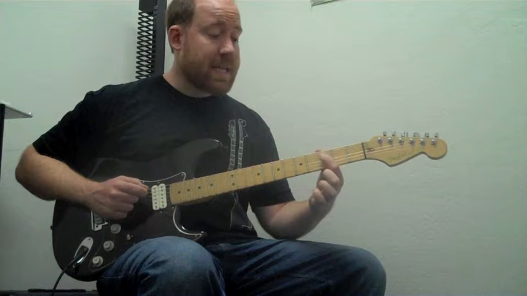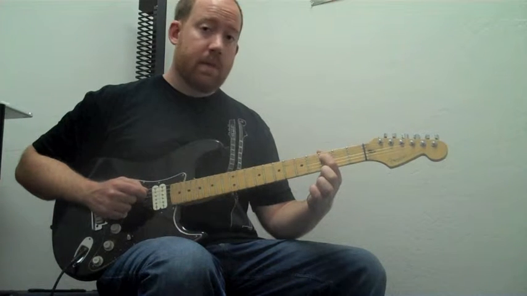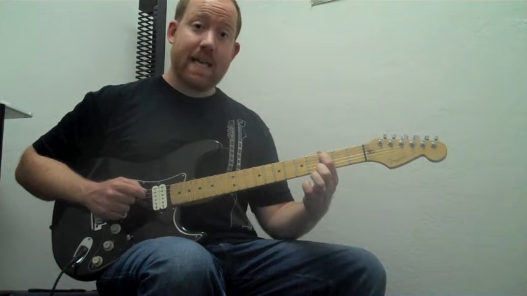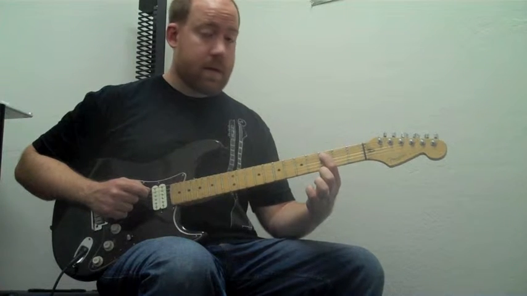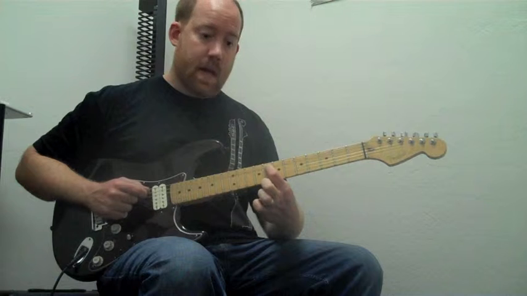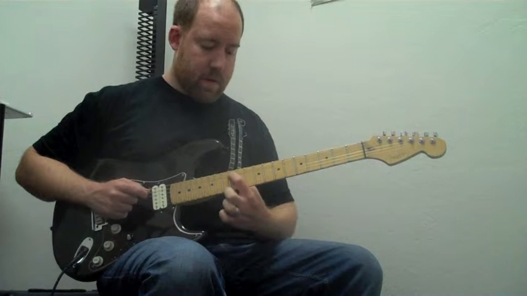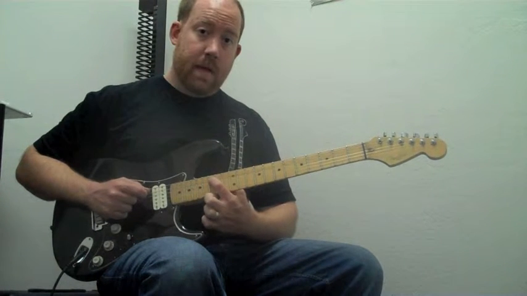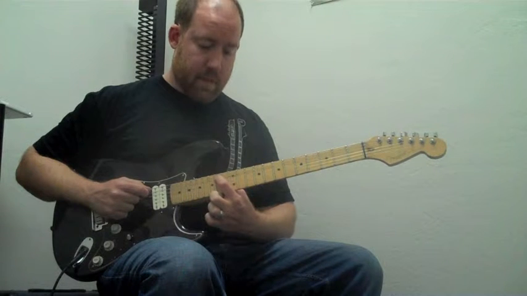So if I move over to the A string, for example, and play a 3rd fret there, that's C, so this is a C major scale. Go up a whole step, half step, whole step, whole step, whole step, half step. Then go back down.